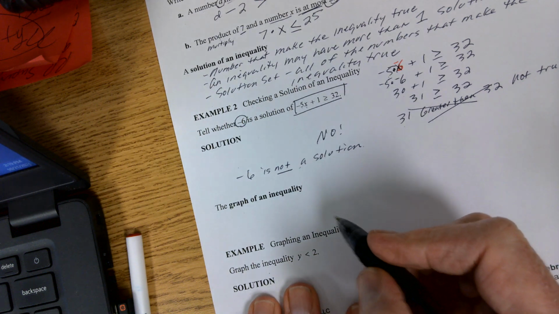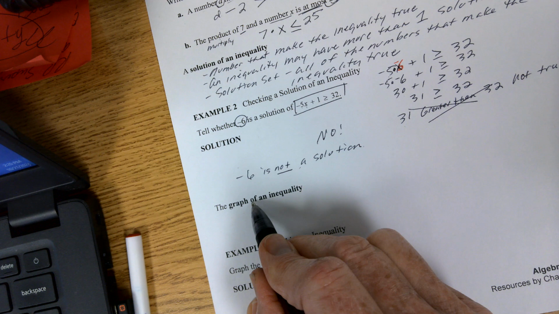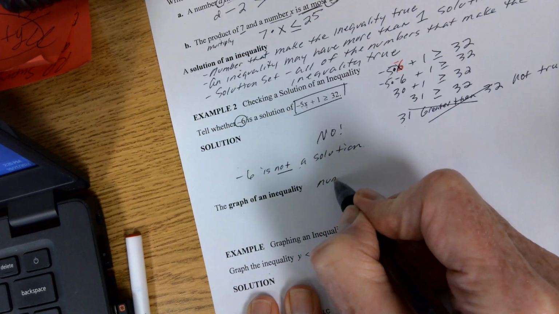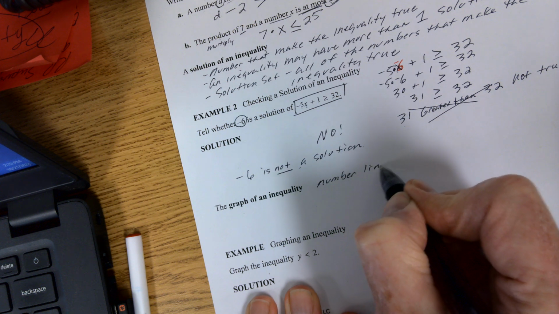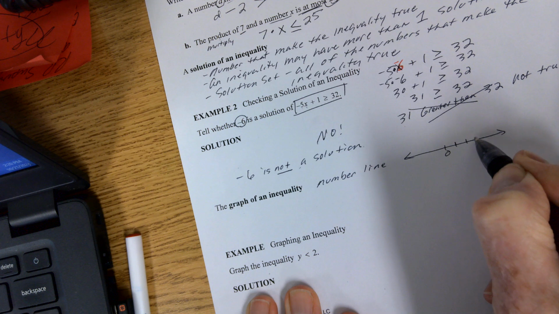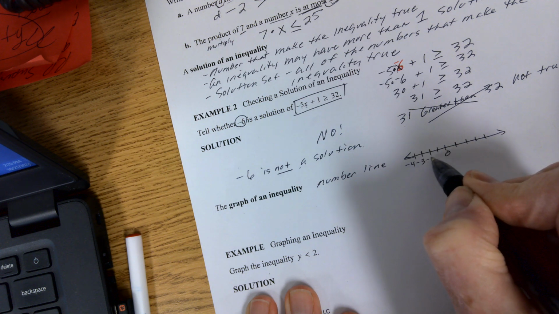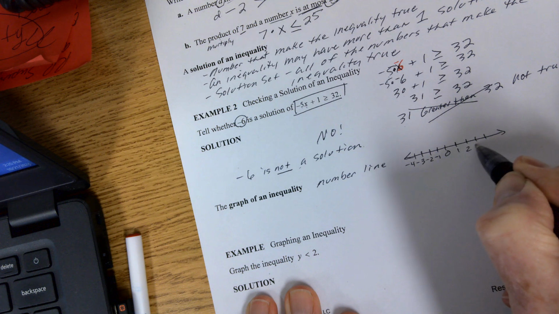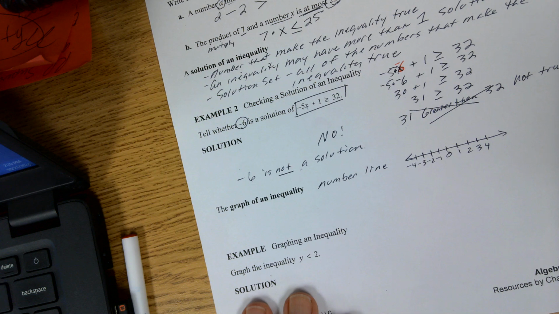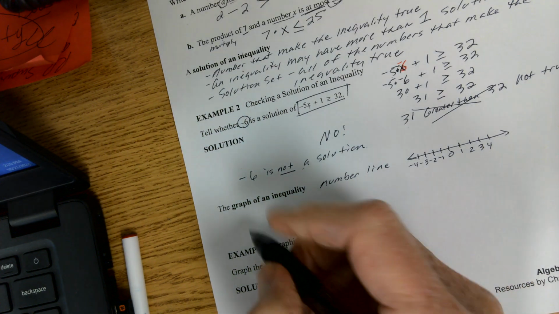Okay, the graph of an inequality. This is when I place all the solution set on a number line. This is a number line. If I graph on that number line all of the solutions to the inequality, that's a graph of the inequality.